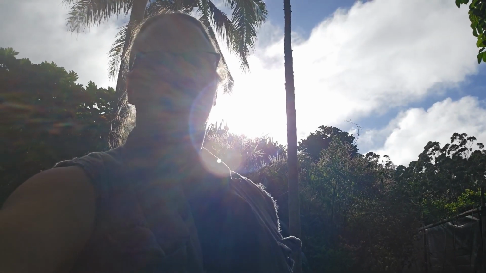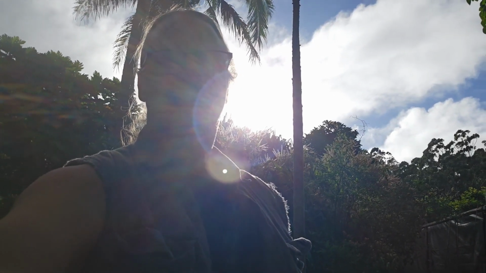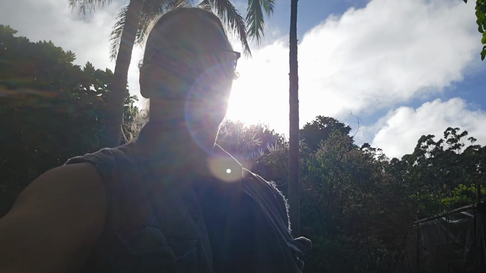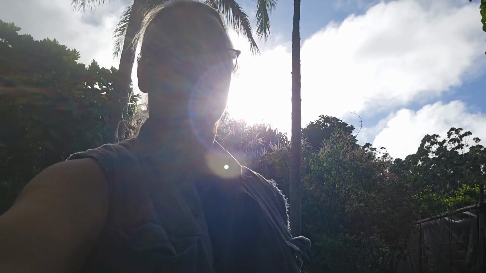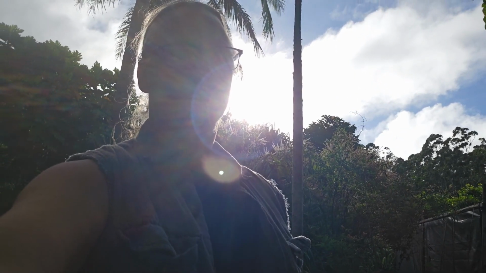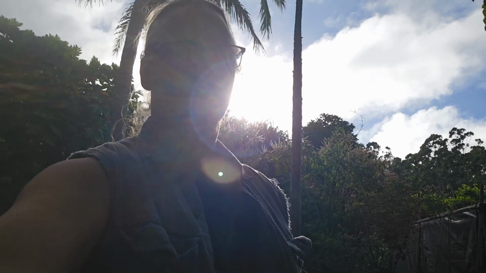Let's talk a little bit about lighting, shall we? Now, this might be an interesting creative look, and I kind of like the solar flare that we're getting, the little lens flare, but if you actually want to tell what I'm saying, if you want to be able to see me, we need a little bit different lighting.